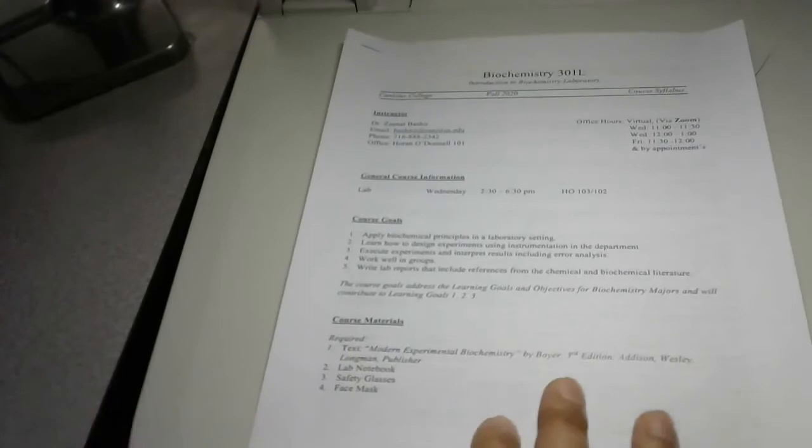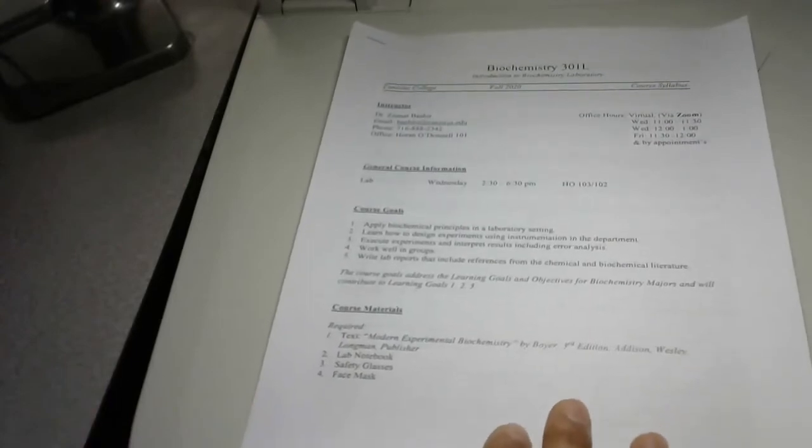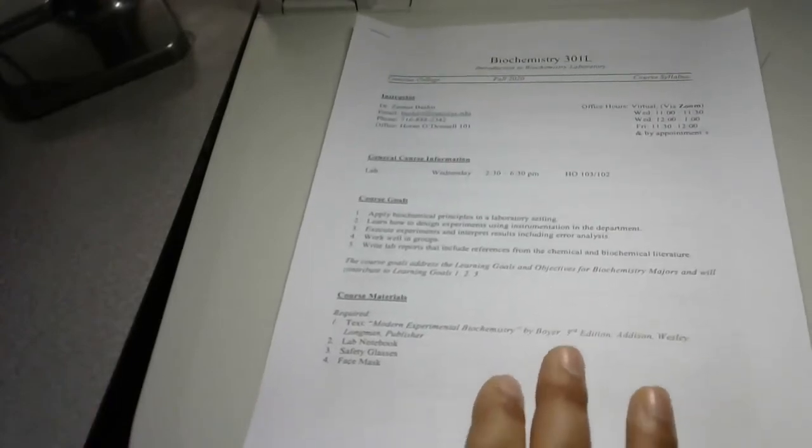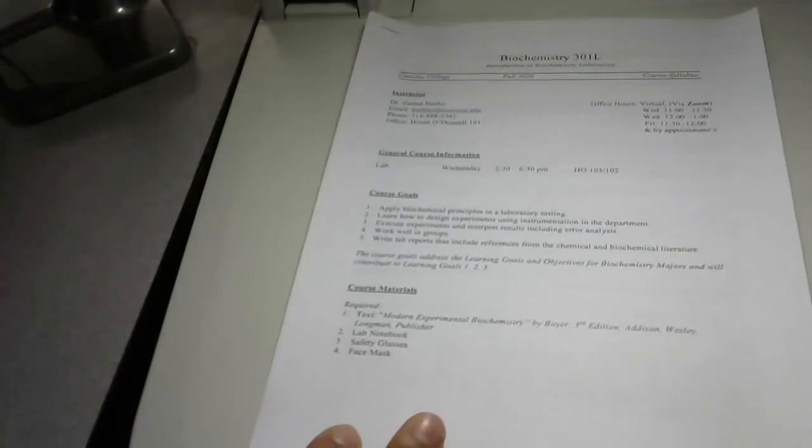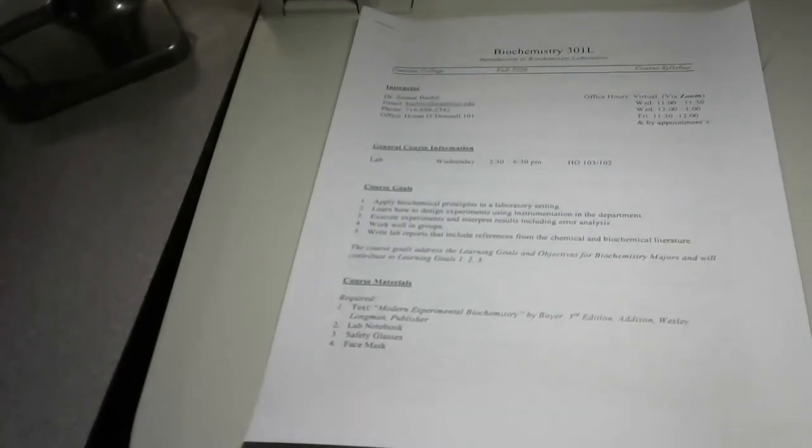So here you'll see the general course information that tells this lab will run every Wednesday from 2:30 till 6:30, 4 hours. And the pre-lecture will always be here in 103, and then after that we'll go into room 102, okay? So in this lab, what are the course goals that you're going to learn after you finish this course? So you should be trained to apply all the biochemical techniques and the principles in the laboratory setting.